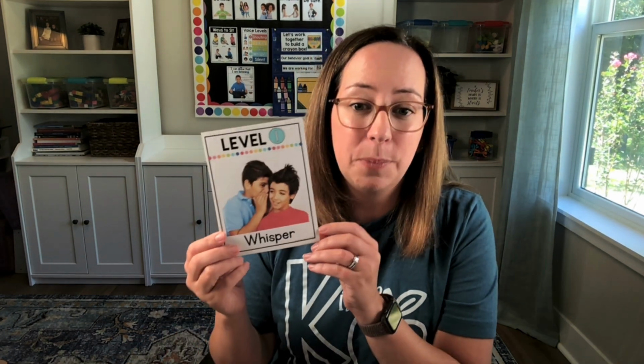And then a level 2 voice is a whisper. And a whisper voice sounds like this. And then you practice saying, hi, boys and girls, or hi, kindergartners. And then they say back, hi, Mrs. Murray. And you practice the whisper voice, right? So you're explicitly showing them, and then you have a picture to remind them what whispering is.